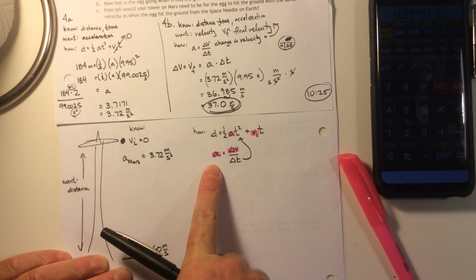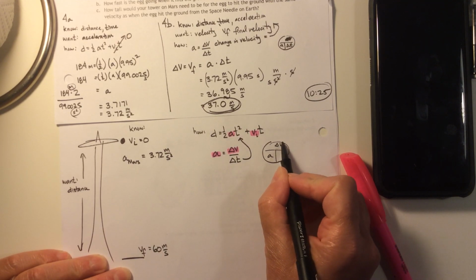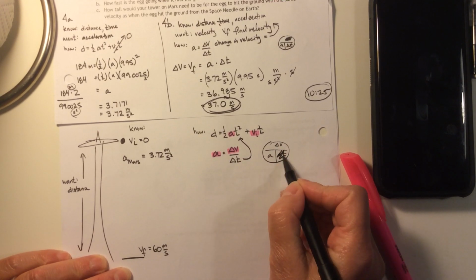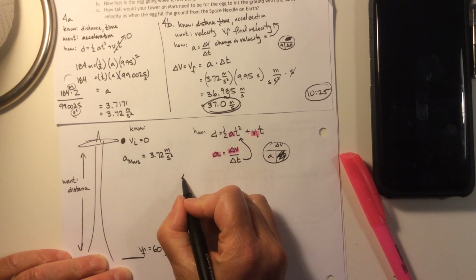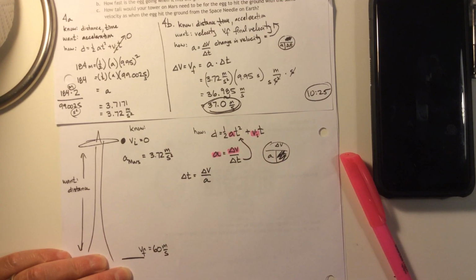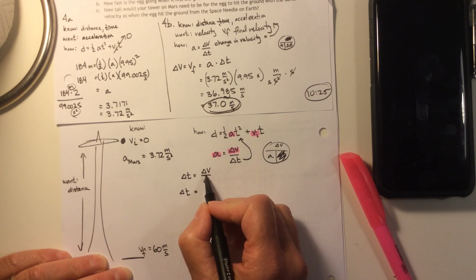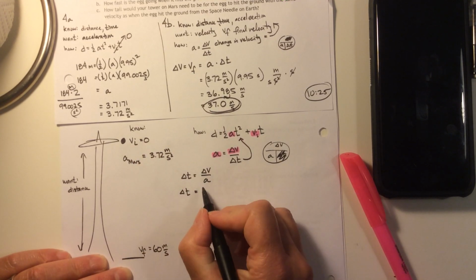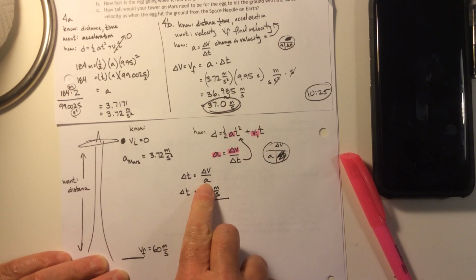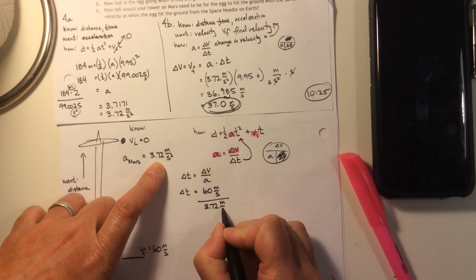We're going to start here. What I want is time, friendly circle. A is change in velocity over change in time. So I want this. Cover that up. So to find my change in time, I'm going to do the change in velocity over acceleration. My change in velocity is, I'm going from 0 to 60, so my change is 60 meters per second. My acceleration on Mars is 3.72 meters per second squared.